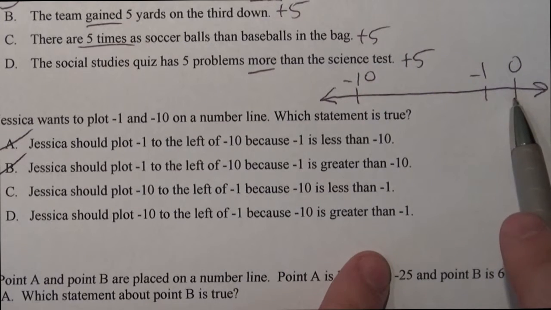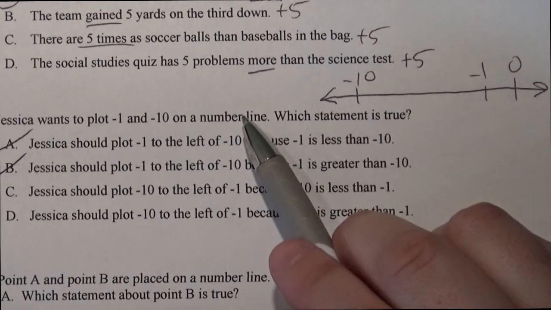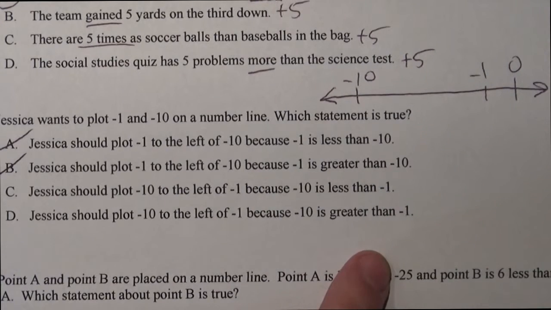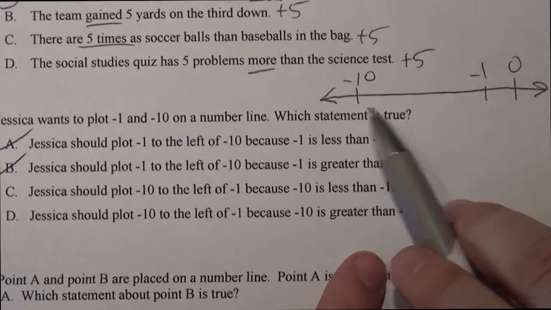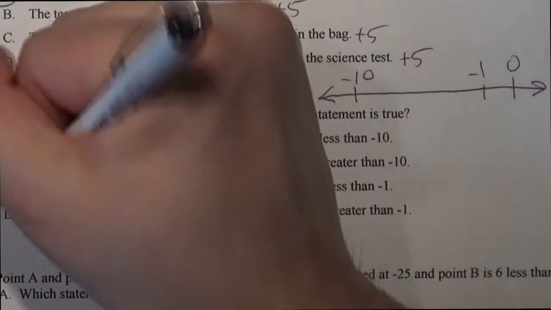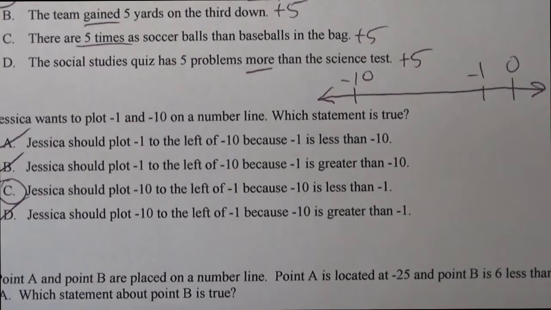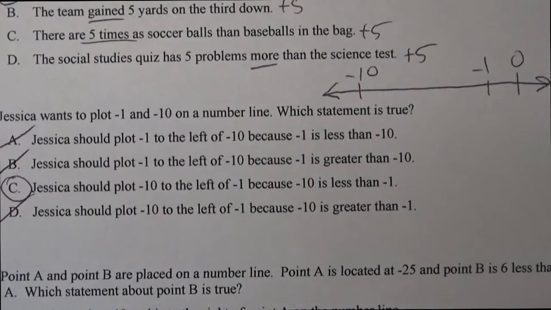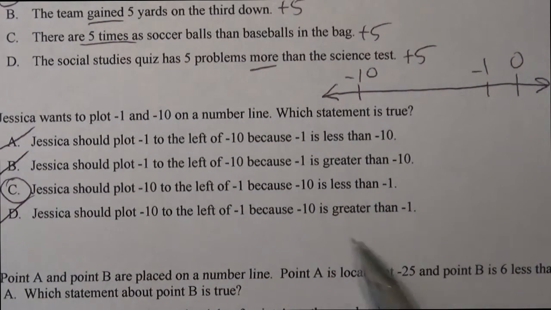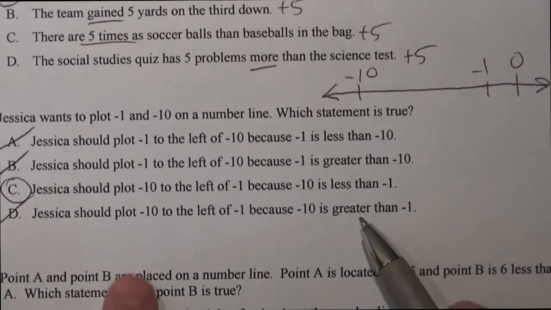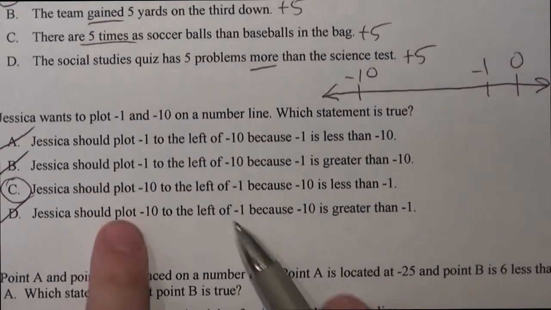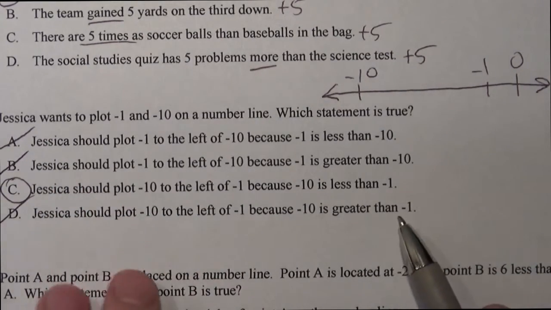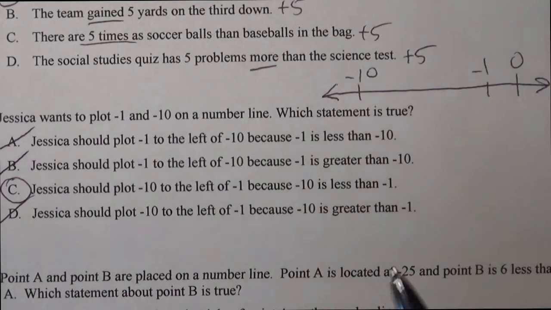I remember that the further left we go, the littler the numbers get. To the left is littler. So -10 is actually less than -1. So C is my answer and the only answer I could pick. See the logical thought I went through there to answer that one? This could be tough because the choices are so similar. If you look at these words, so many of them are similar to one another. We really have to be very picky in reading number 4.